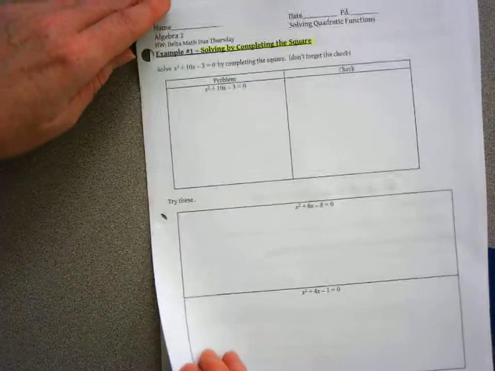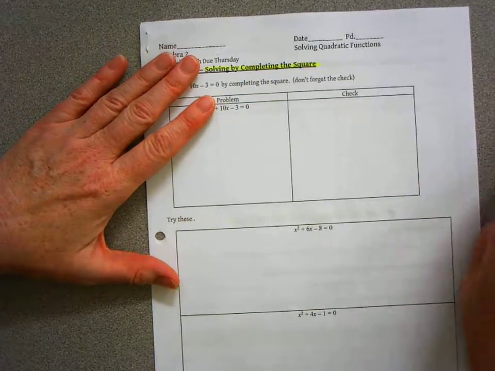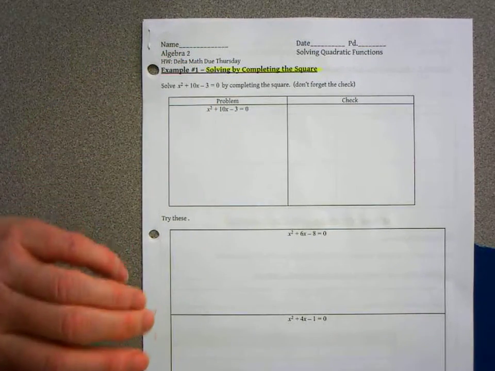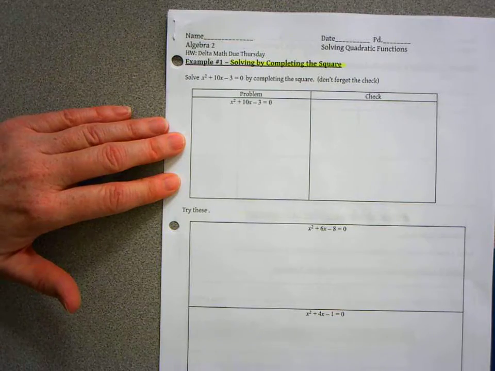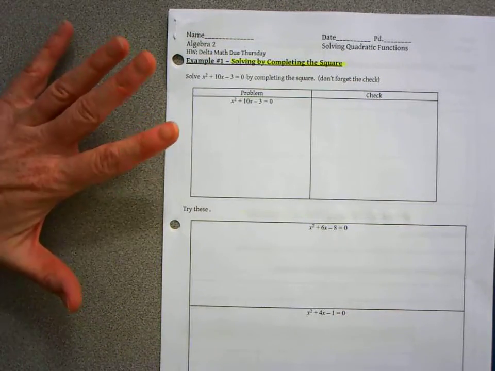Okay, here we go. Solving by completing the square. Now I apologize in advance, this video is going to be longer. I like videos to be like 13 minutes at the most. This is going to be a little longer today, so just bear with me. And you guys will be pausing the video to work on problems in the middle of it, okay?